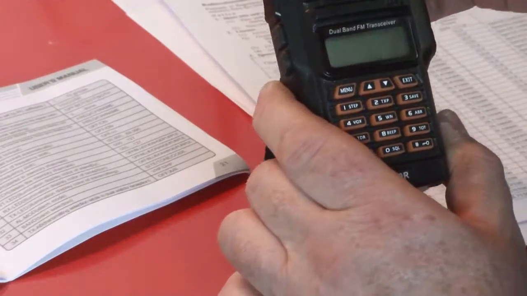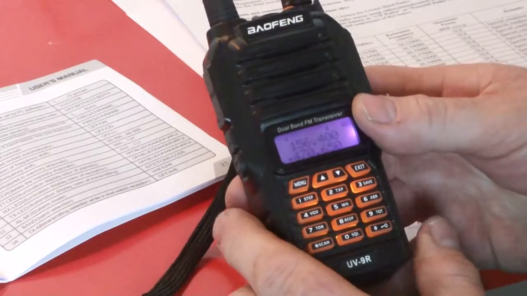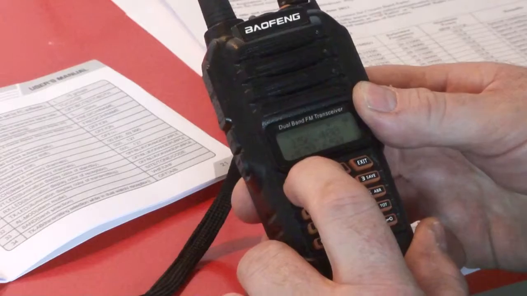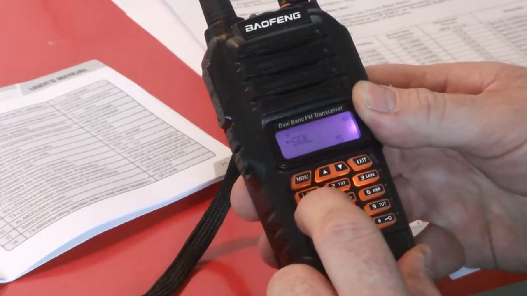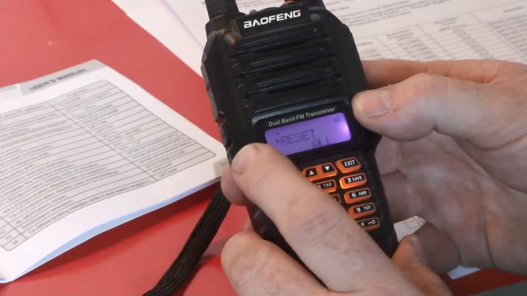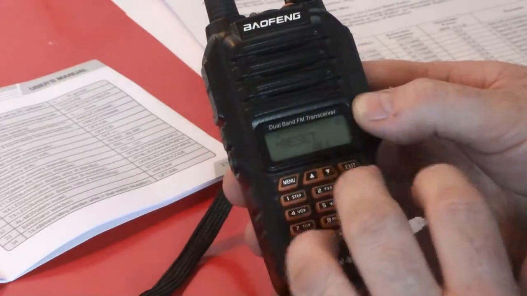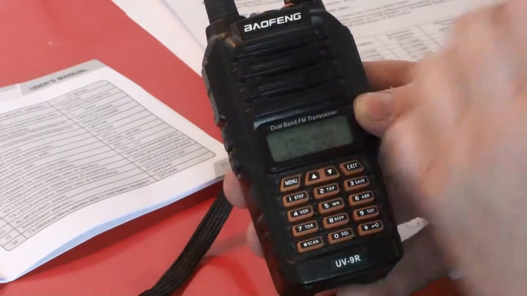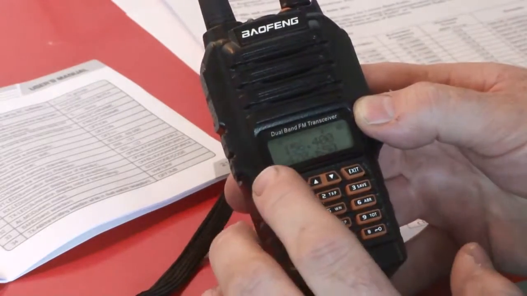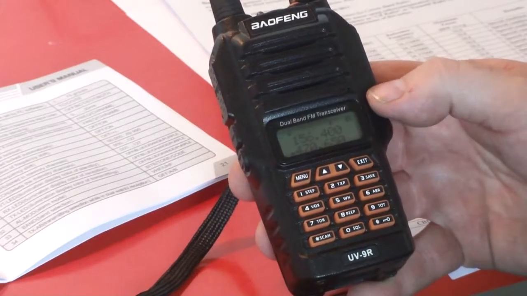Basically you turn it on here, frequency mode, and you go into the menu and you type in 40 and you get reset all, and then you click on menu again and it will reset the unit. Now I'm not going to do it now because I've already programmed this one, but that's all you do to reset it. It will confirm it, and basically it will reset everything in the handset and even the language. It'll even go back to Chinese.